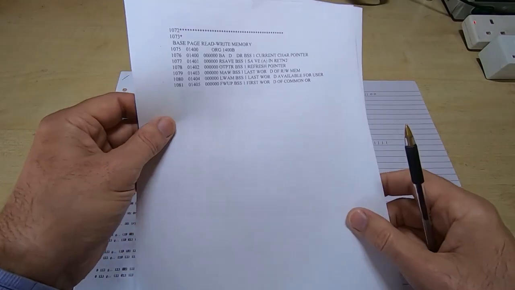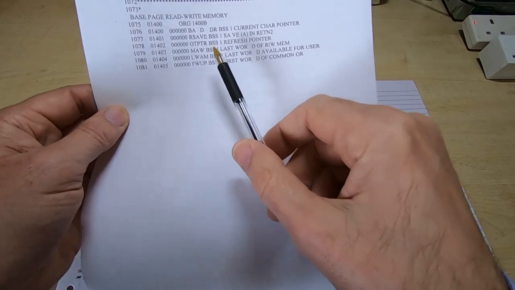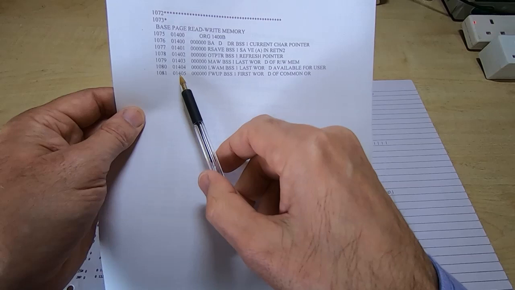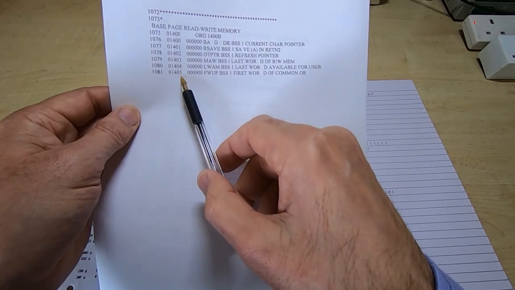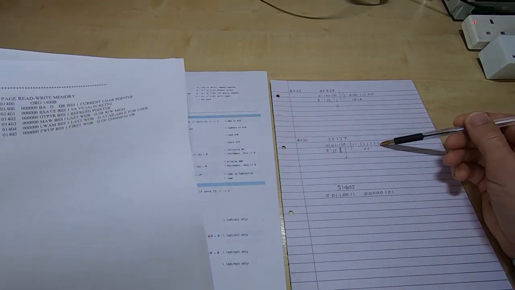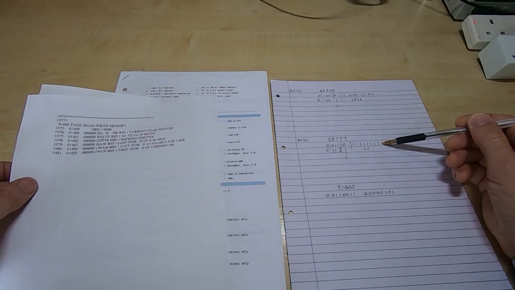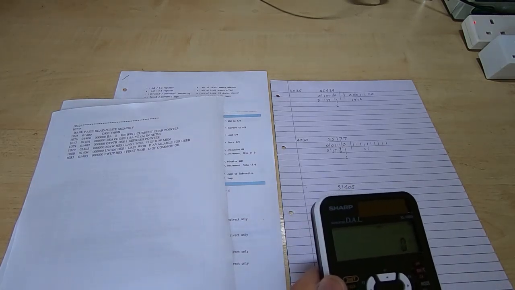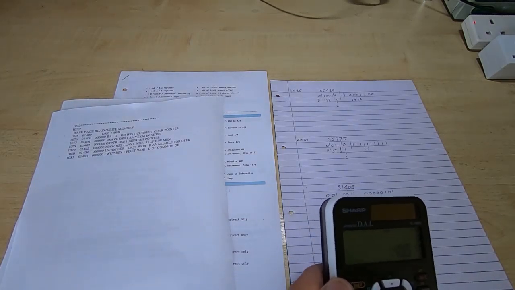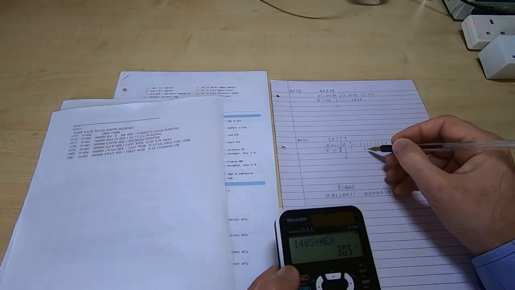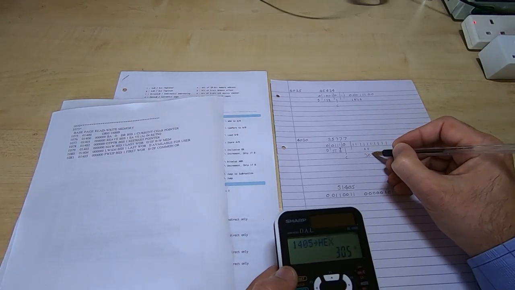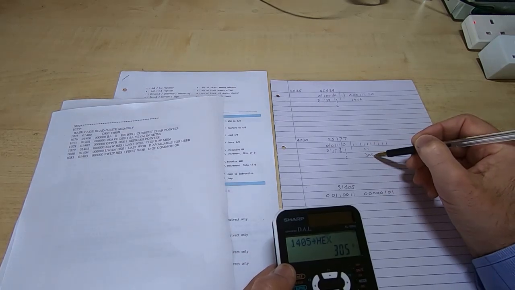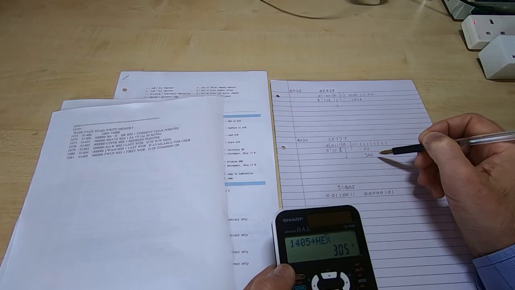then FWUP, I'll print off the relevant page, FWUP should be address 01405. So in other words, this address should be 01405, and that's in octal of course, but even if I convert 1405 from octal to hex, we get a value of 305. So this is 10 bits, don't forget. So this makes no sense.